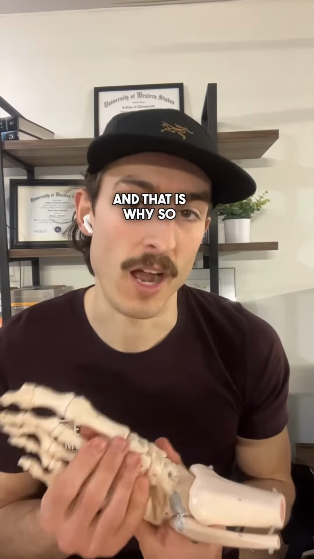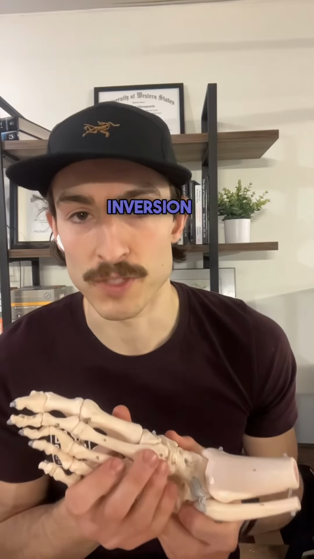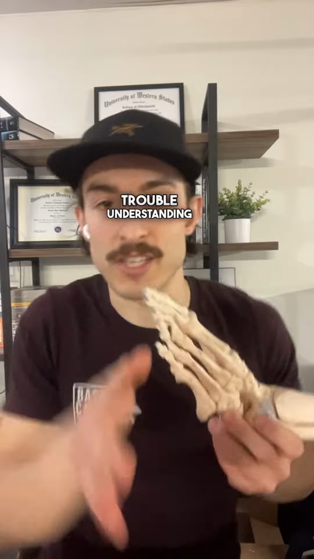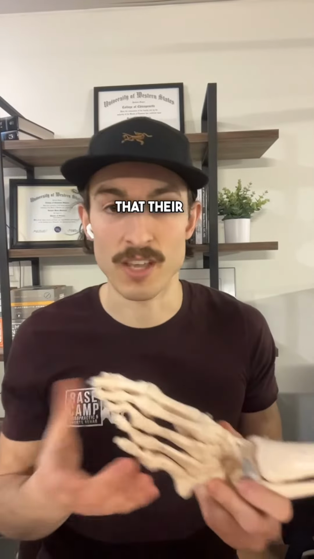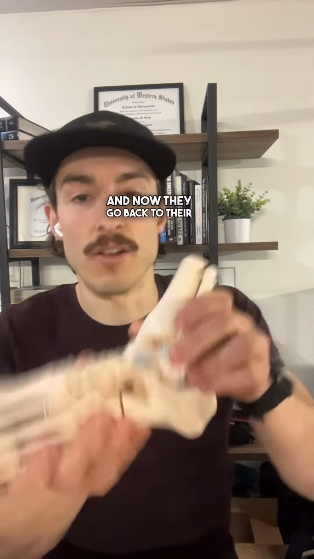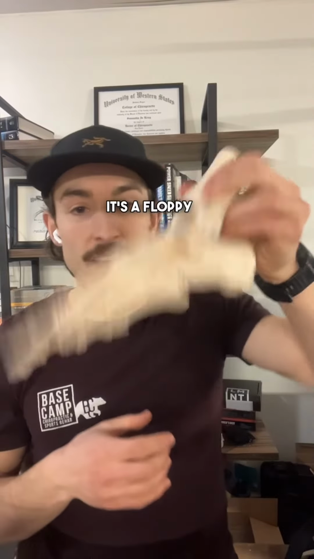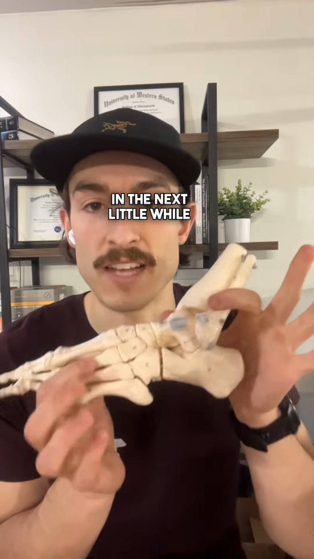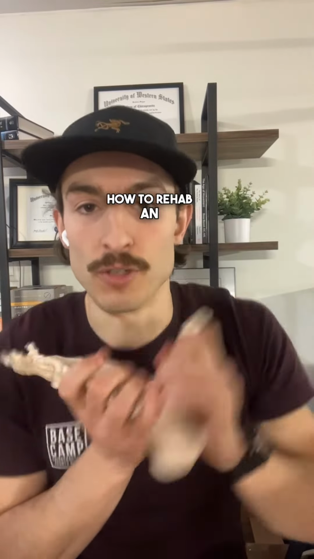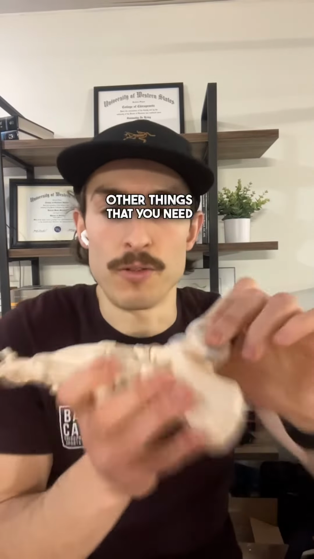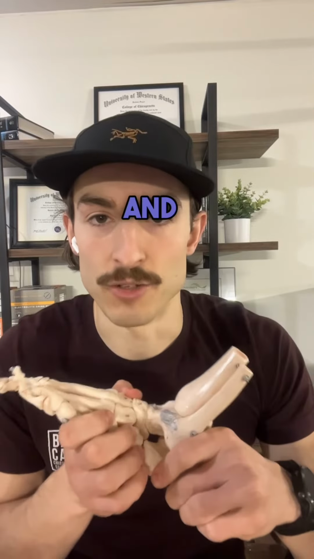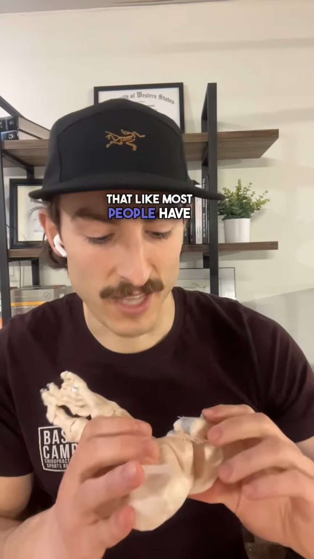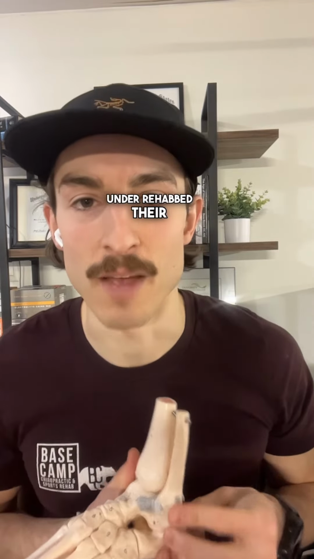And that is why so many people sprain their ankle again after an inversion sprain: they have a lot more trouble understanding and recognizing the position their ankle is in. They go back to their sport and it's a floppy ankle because they can't tell what position it's in. In the next little while, we're going to talk about how to rehab an ankle sprain, and other things you need to know about the ligaments and joint capsules, so that you don't end up one of the people who, like most people, have under-rehabbed their ankle sprain.